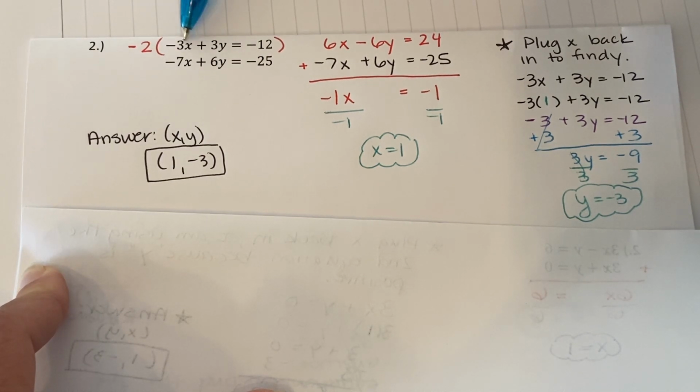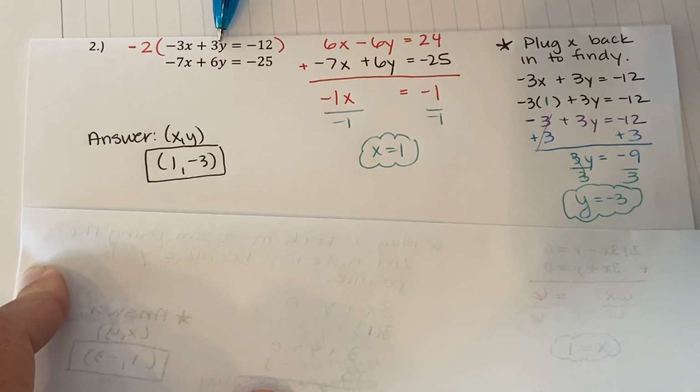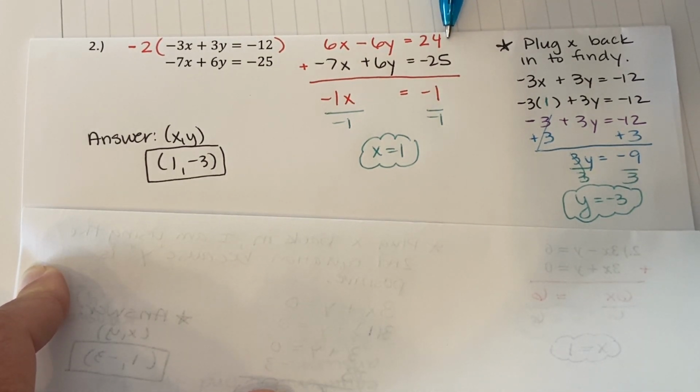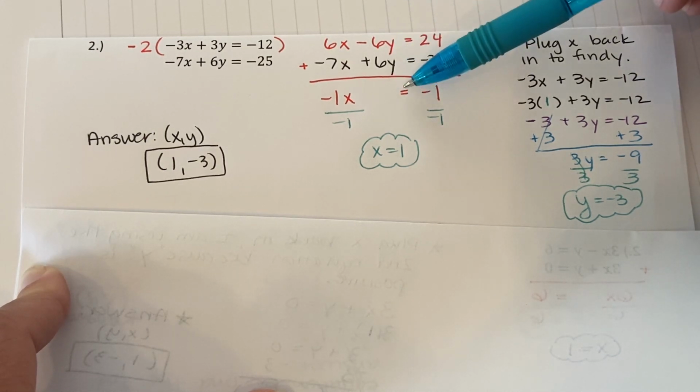Negative 2 times negative 3x is a positive 6x. Negative 2 times 3y is negative 6y. Negative 2 times negative 12 is a positive 24. Then I can take this bottom equation and rewrite it right underneath it. When I do that and add straight down, this time the y's are going to cancel out.